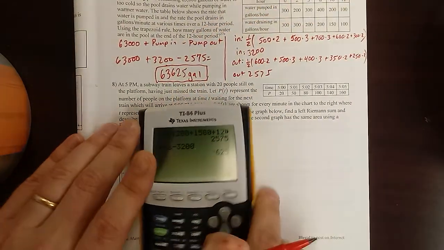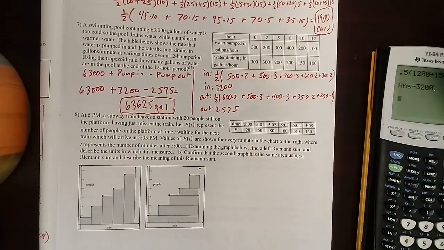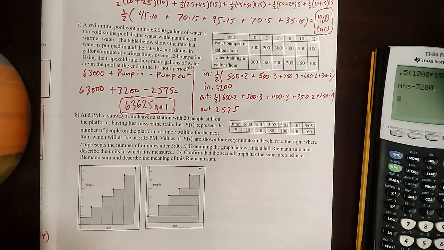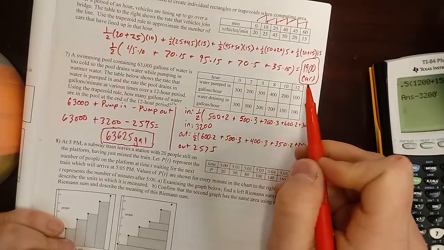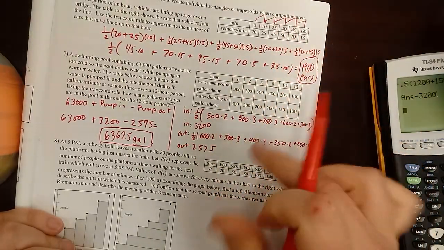So let's review what the thinking was that went into this. It says to use the trapezoidal rule. These bases are all different, so I have to do a bunch of separate trapezoids.